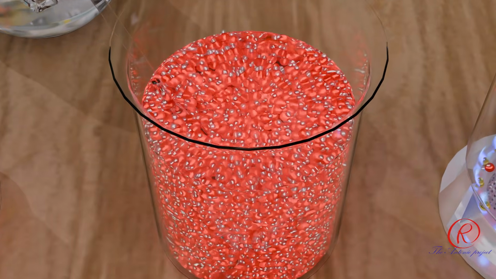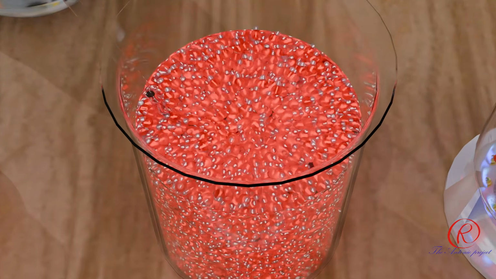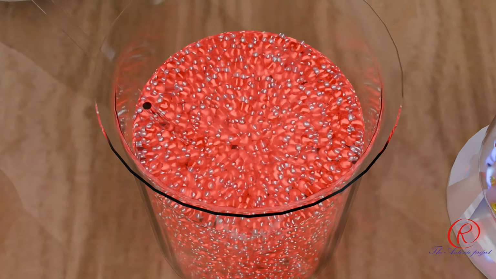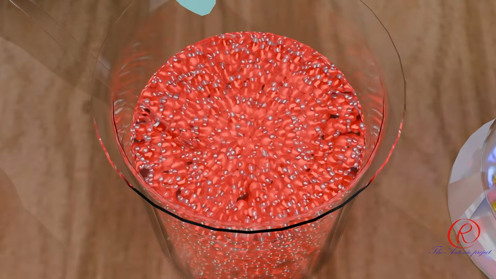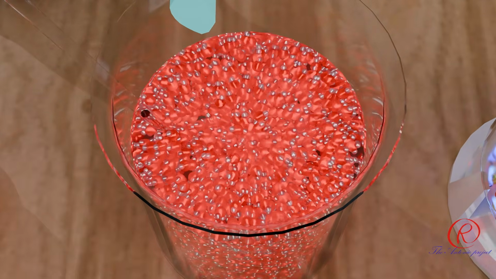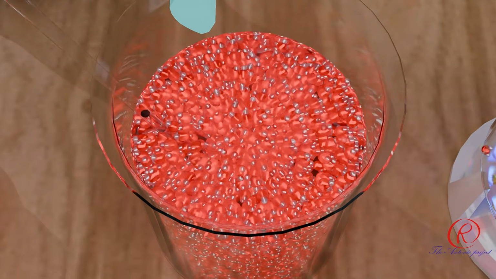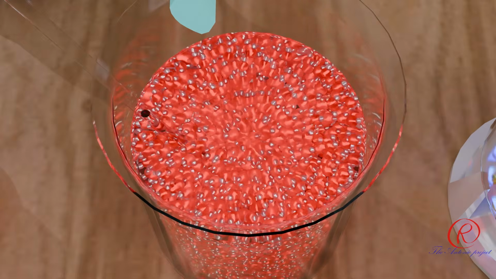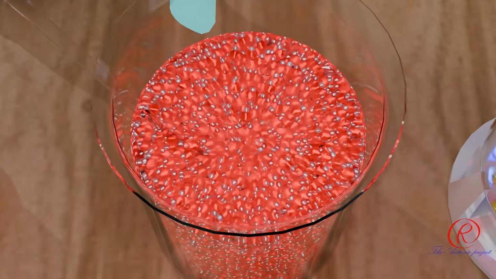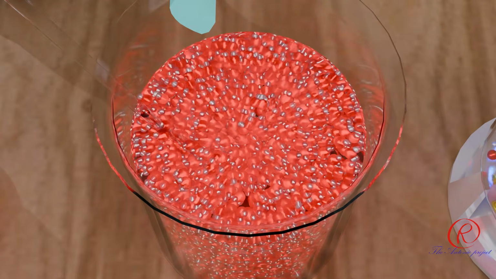Characteristics of liquid water: it has fixed volume but no fixed shape. Molecules can move freely. In liquid water, molecules are still connected by hydrogen bonds, but the bonds continuously break and reform.